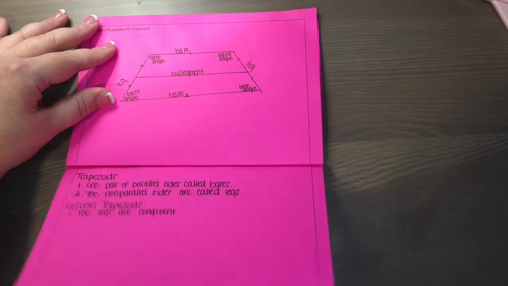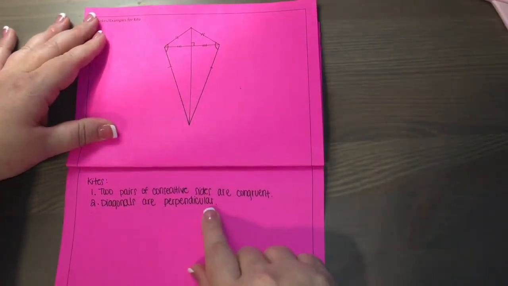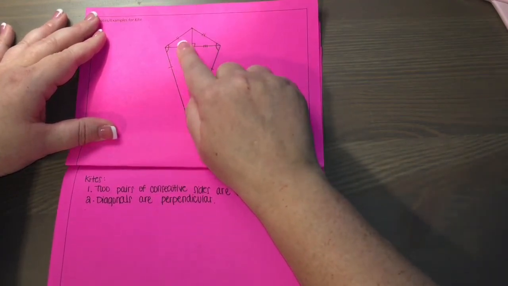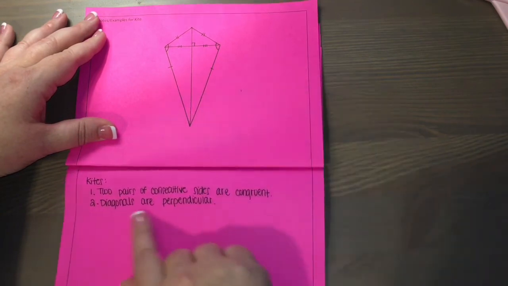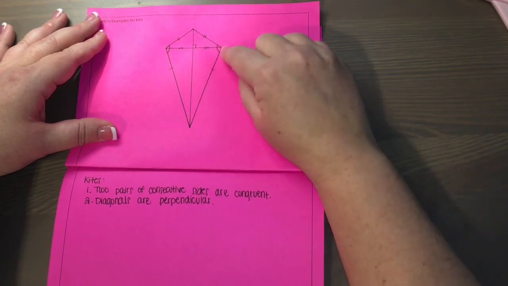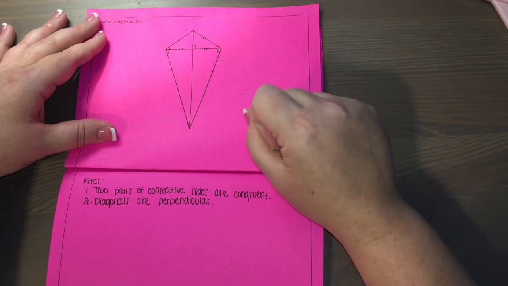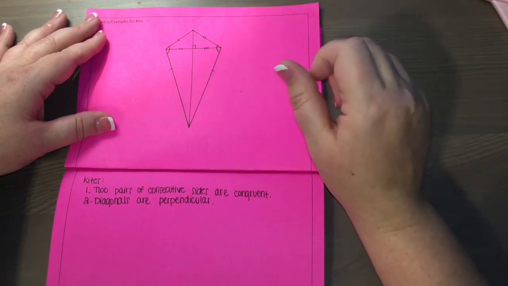And our last special quadrilateral is a kite. We have 2 pairs of consecutive sides that are congruent. So these 2 sides up here will be congruent, and then these 2 sides down here will be congruent. And the diagonals are perpendicular. So again, that gives us that right triangle, so we can use Pythagorean theorem on this. Pythagorean theorem is super important. If you don't remember, it's a squared plus b squared equals c squared.